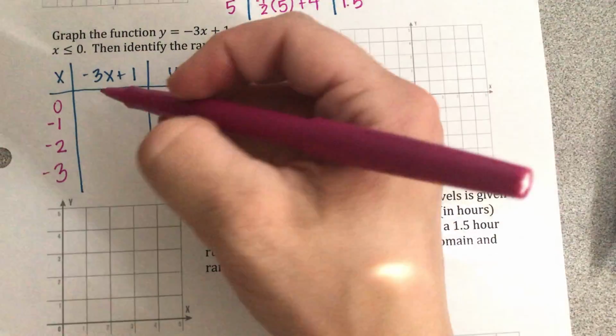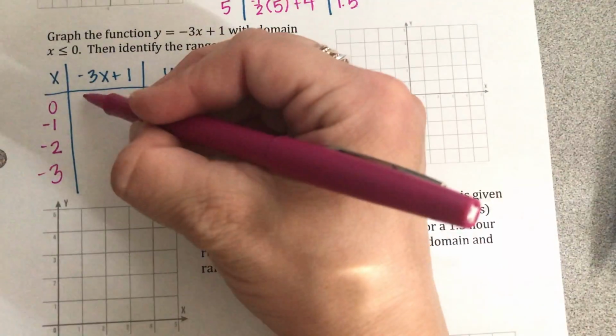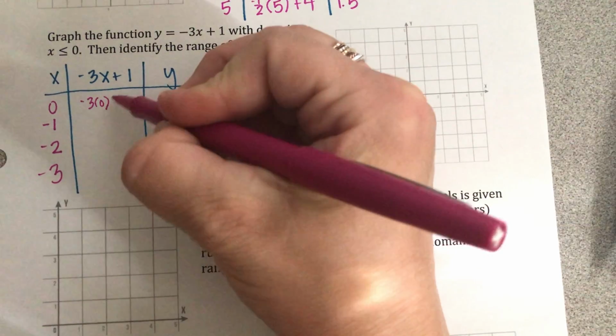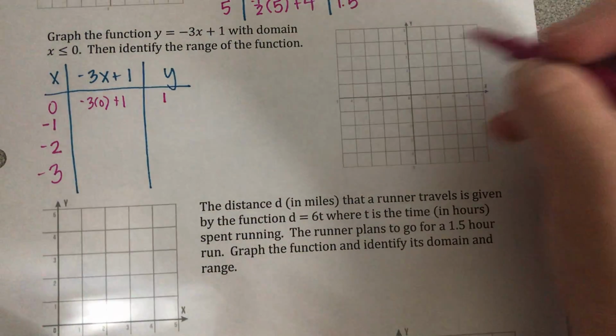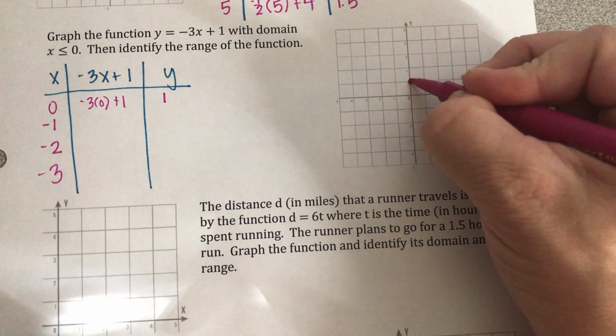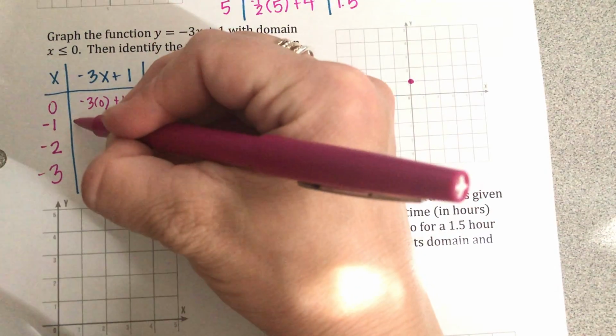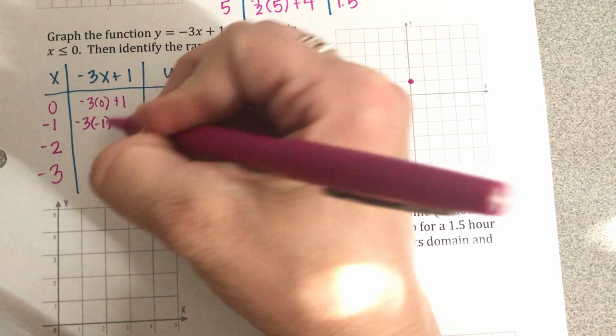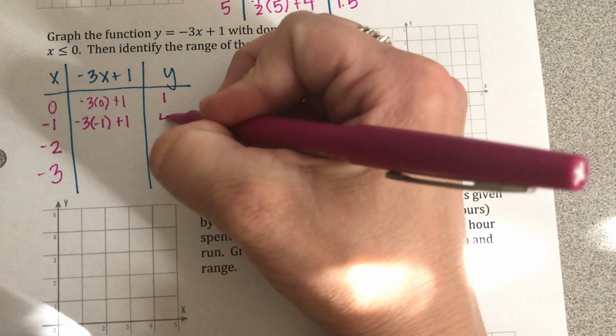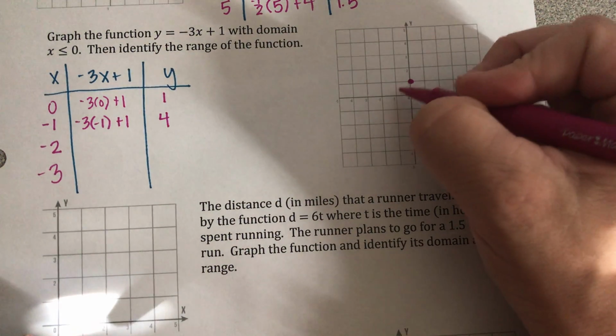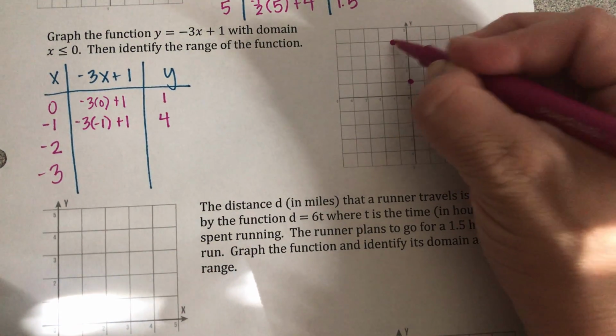Okay, so let's see what happens when I plug in 0. Negative 3 times 0 is 0, plus 1 is 1. So I get 0, 1. When I plug in negative 1, negative 3 times negative 1 is 3, plus 1 is 4. So negative 1, 1, 2, 3, 4.